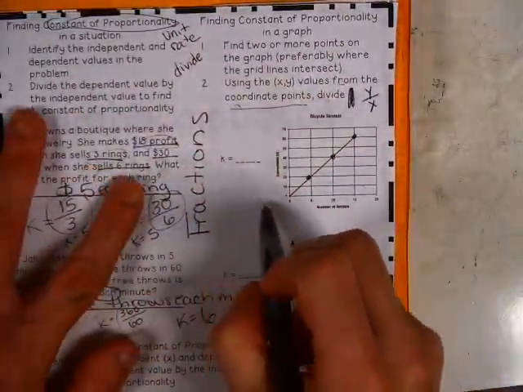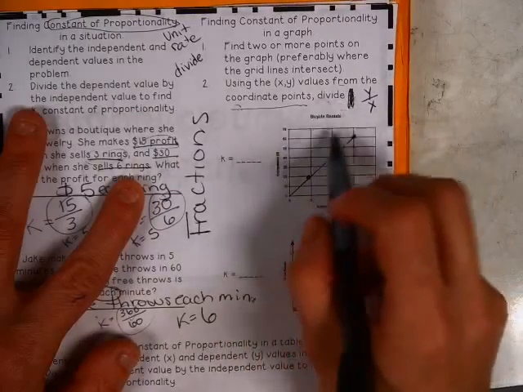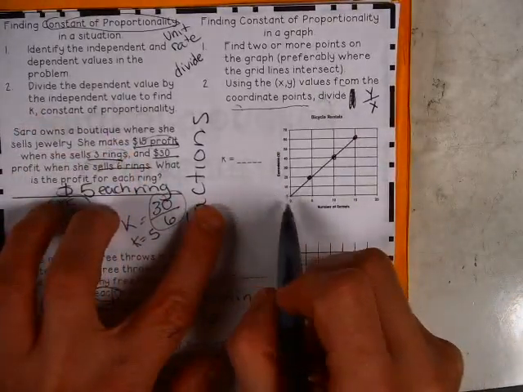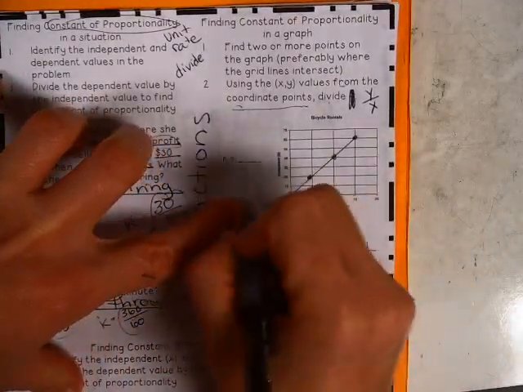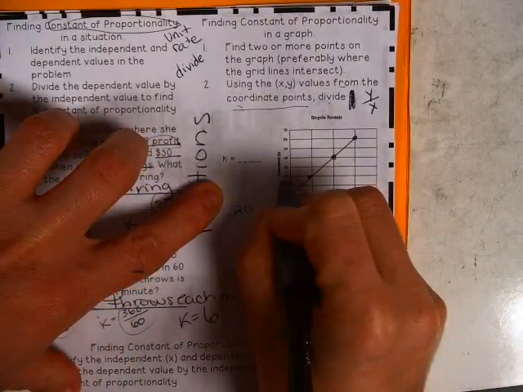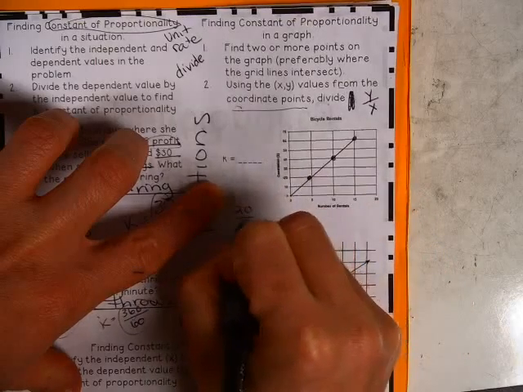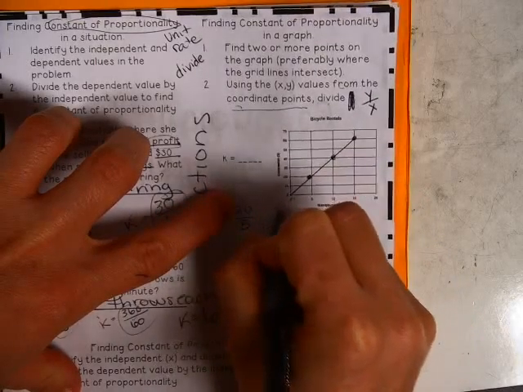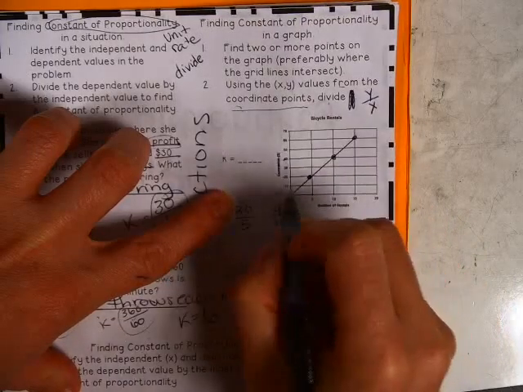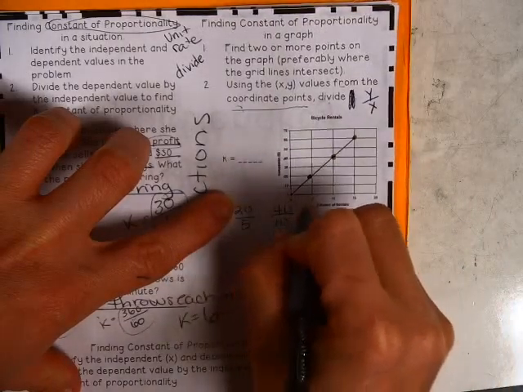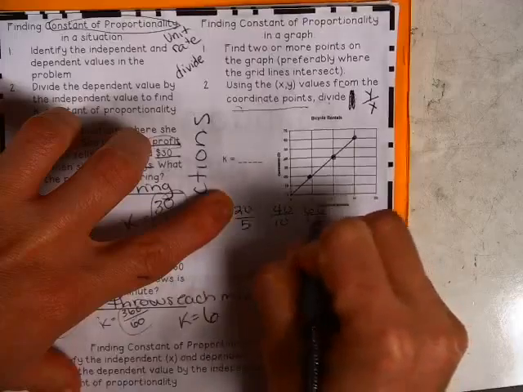So it's always y over x when you're finding unit rate. On this very first one, it's going to be 20, that's the y, over 5, the x. 40 over 10. And 60 over 15.